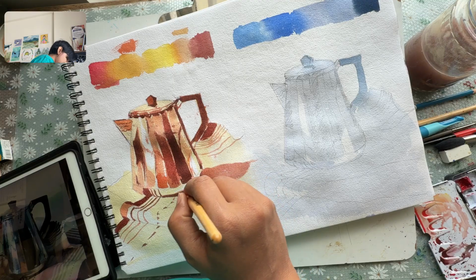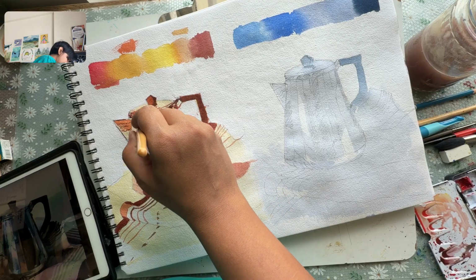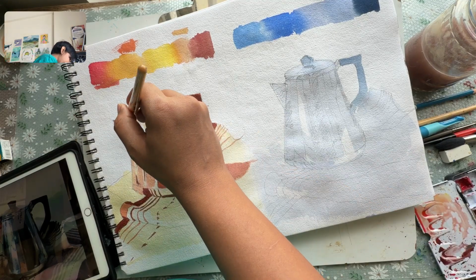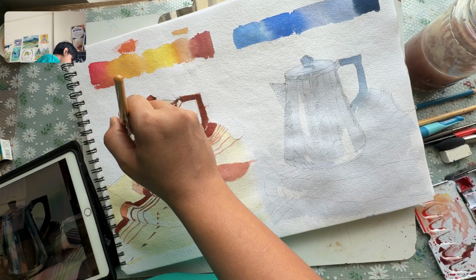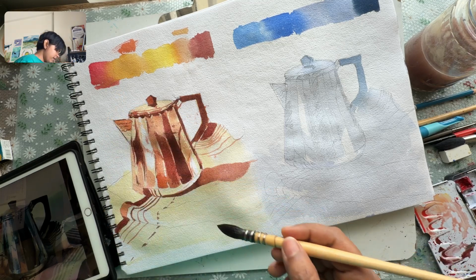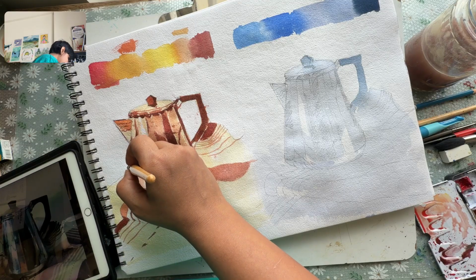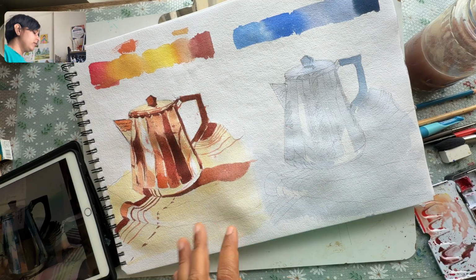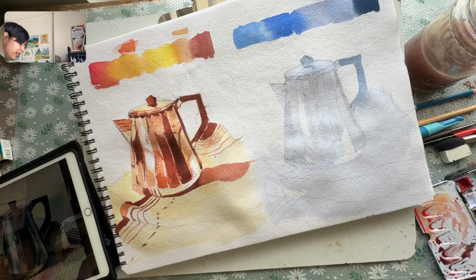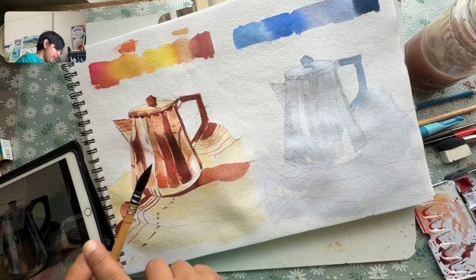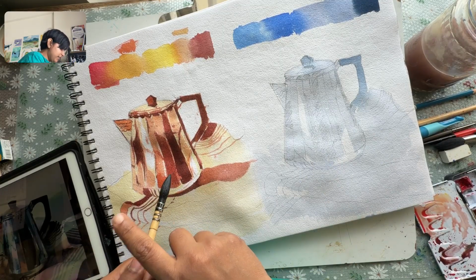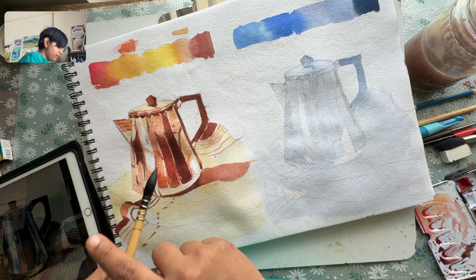Let's add it here. This looks good, at least I feel this is good. So I just splatter some of it to get some kind of texture when it dries out.